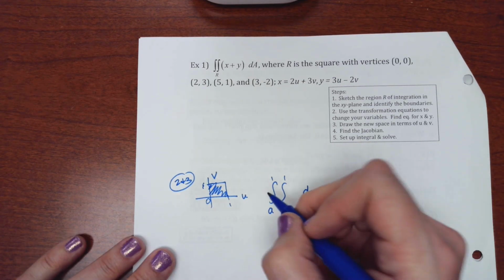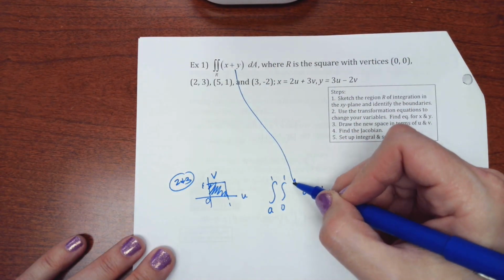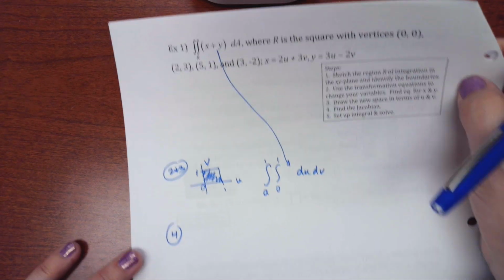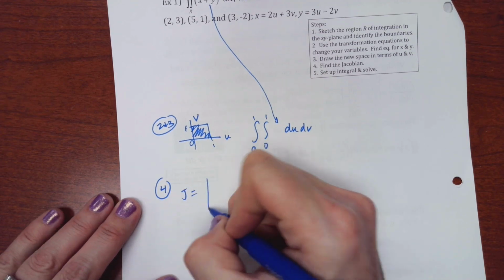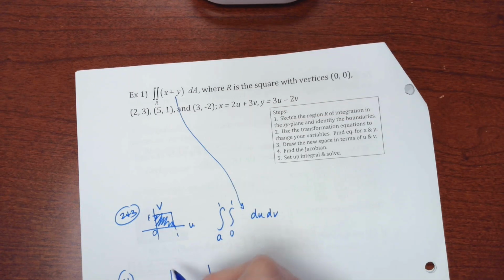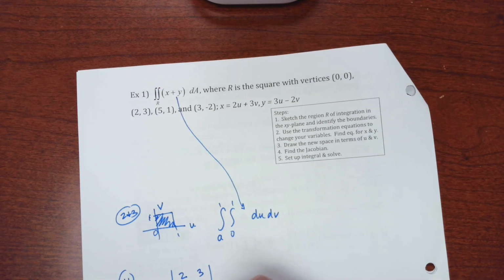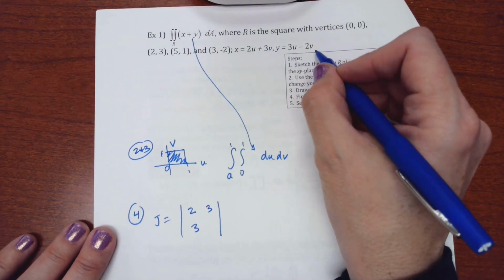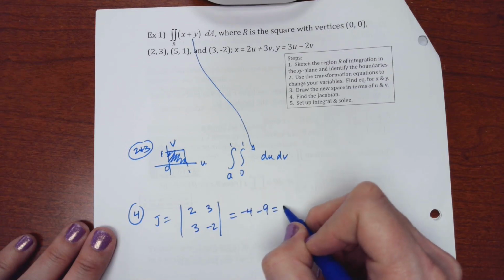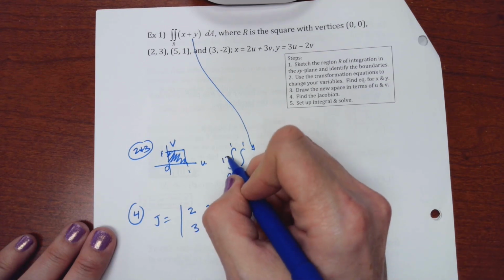But I do have to find my Jacobian to put out front, maybe if it's just a number, and I also have to replace this x plus y. So step 4, I've got to do the Jacobian. For my Jacobian, I set up a determinant. I have to do the derivative of x with respect to u, so that would be 2. The derivative of x with respect to v would be 3. Now y with respect to u is 3, and y with respect to v is negative 2. So I get negative 4 minus 9, so that's negative 13. And remember, I take the absolute value, so it's 13. So there's going to be a 13 in front here.